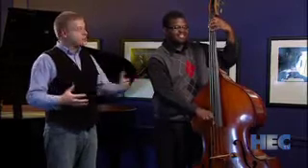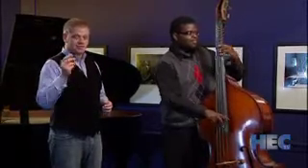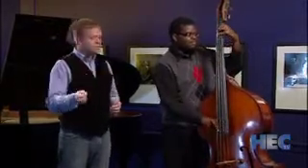And this is a pretty basic quarter note pulse, but he can add some ornaments in there, kind of spice things up. But no matter what he does, that quarter note pulse stays the same. So let's go check out the drums and see how they fit in with what the bass does.